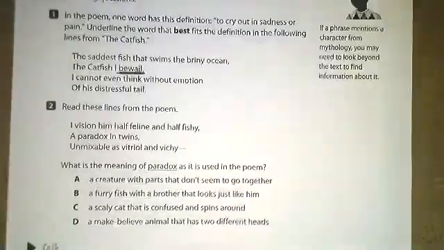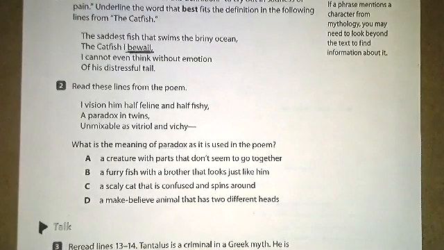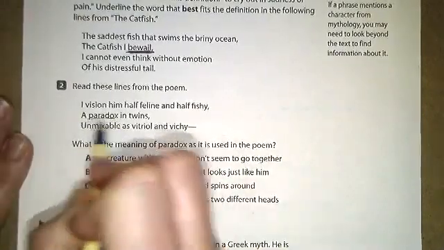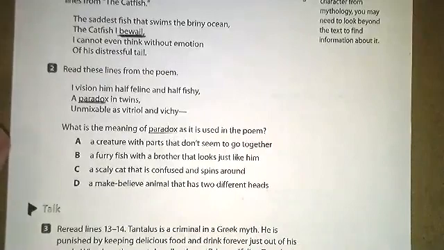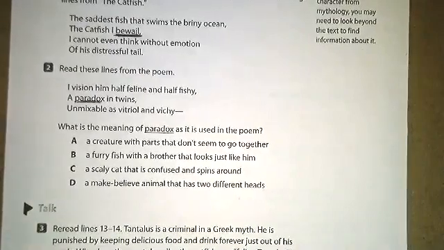Moving on to number 2, read the lines from the poem. I vision him half feline and half fishy, a paradox in twins, unmixable as vitriol and vichy. What is the meaning of paradox as it is used in the poem? So we're looking for the meaning of paradox. A, a creature with parts that don't seem to go together. B, a furry fish with a brother that looks just like him. C, a scaly cat that is confused and spins around. D, a make-believe animal that has 2 different heads.